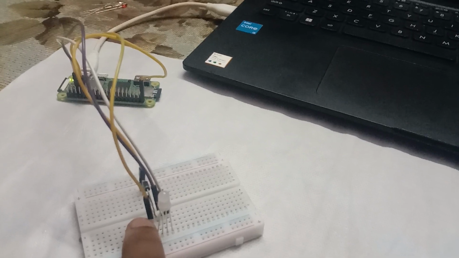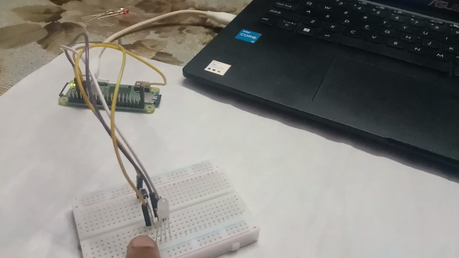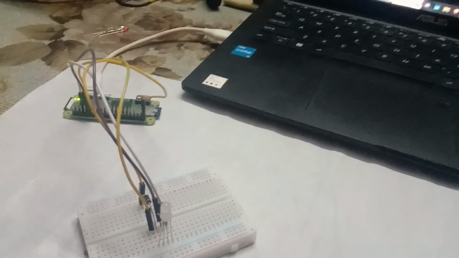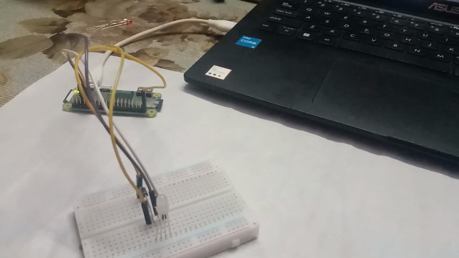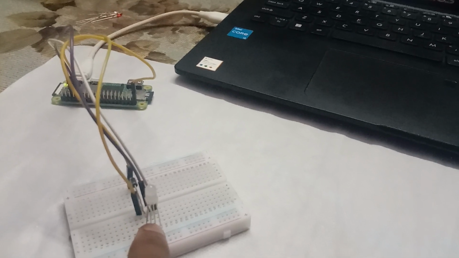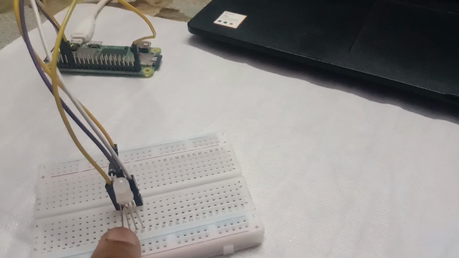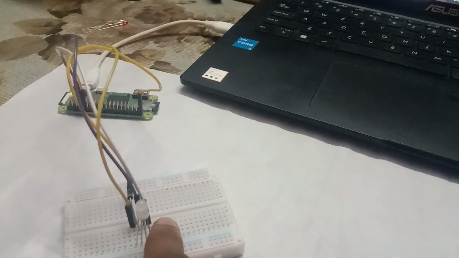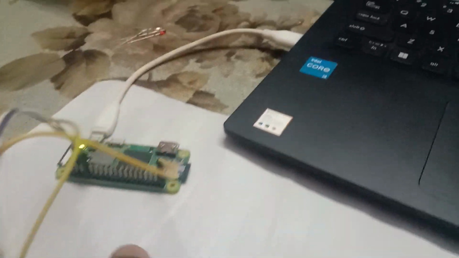So I connected GPIO 12 to that red pin because we know that Raspberry Pi has limited PWM support pins. So one of those is pin 12, and pin 13 I connected to the green color pin of the RGB LED, and the last is blue. I have connected this last blue pin to GPIO 19.